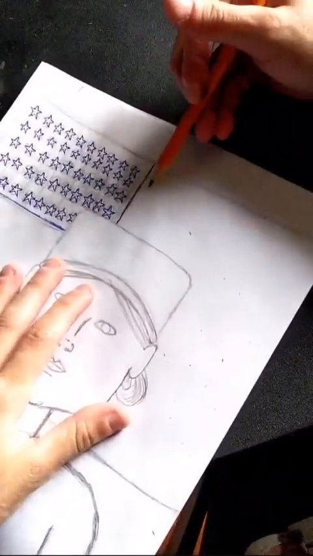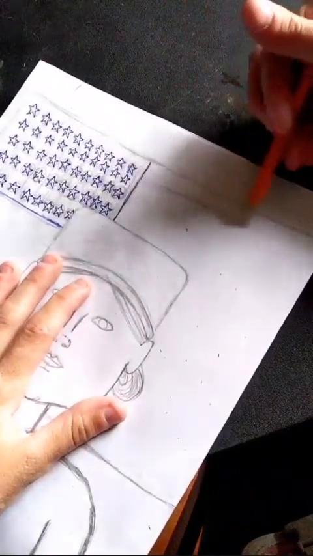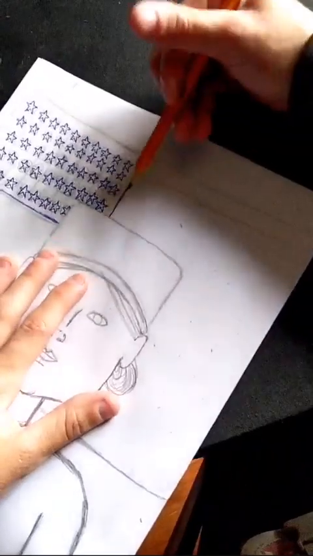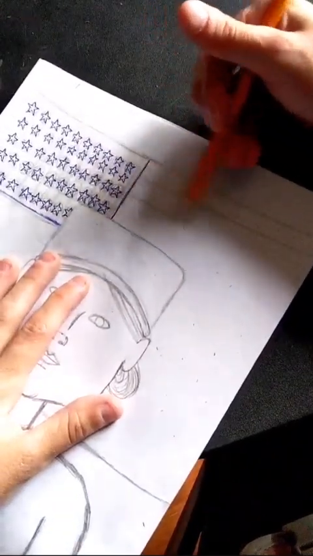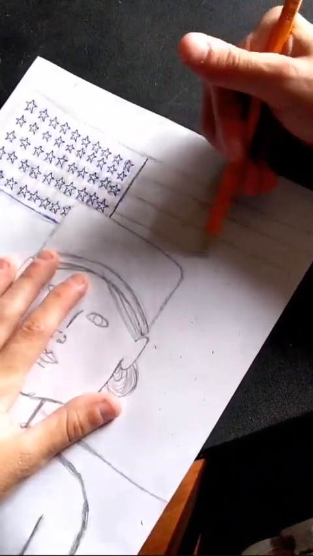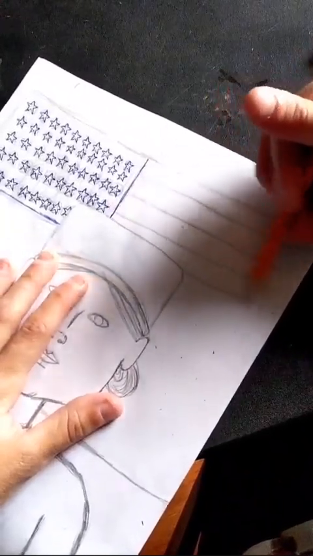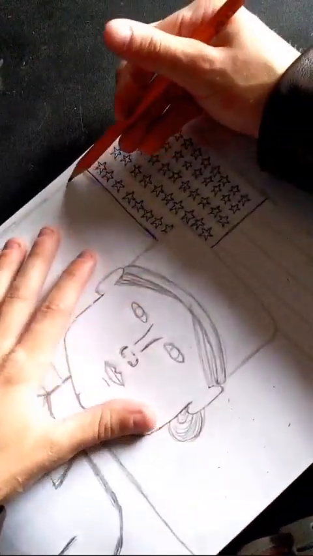We will draw lines in a parallel manner that measure the same length and width.